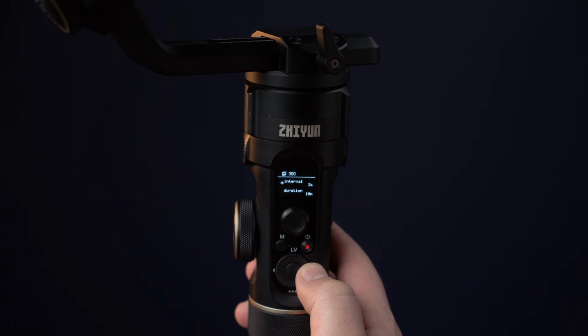And now let's scroll down to time. And this is basically the duration of how long you want this movement to last. Interval is going to be for your time lapses, and duration is going to be for your video mode. Now at this time, the firmware only supports a minimum time of 2 minutes.